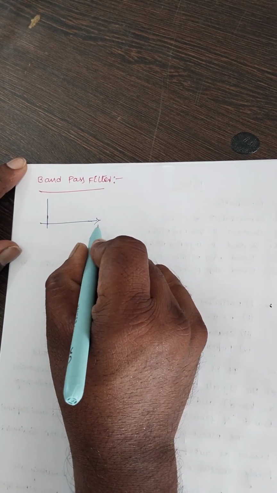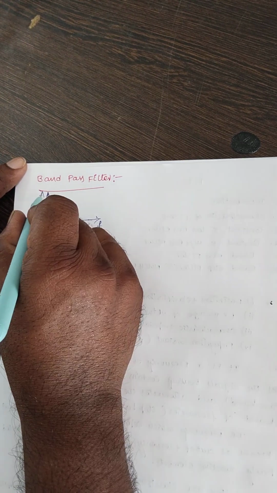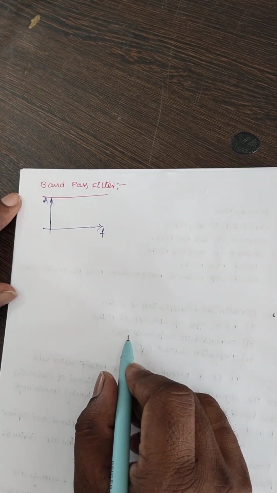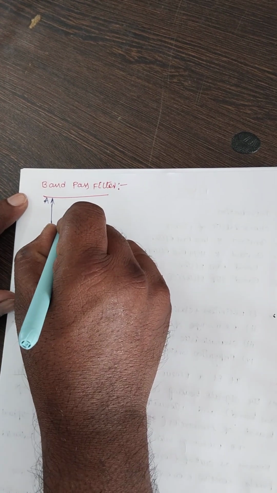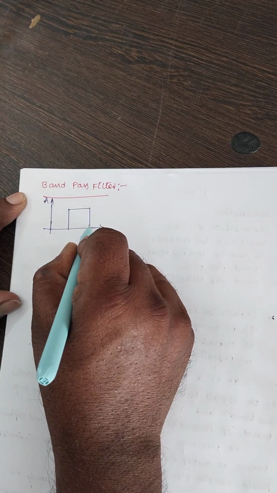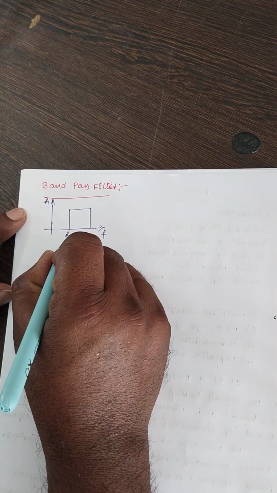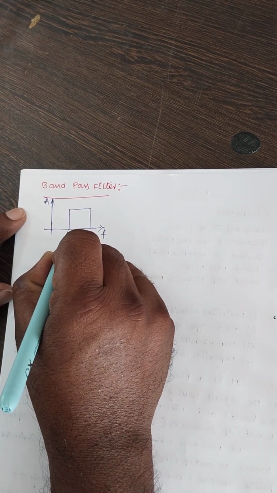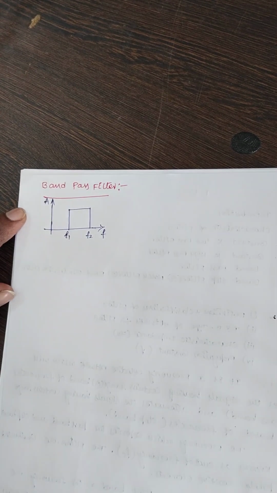So this is a graph between the amplitude of the signal versus the frequency of the signal. I can draw it like this. Here it is the lower cutoff frequency F1 or Fc1, and this one is F2.